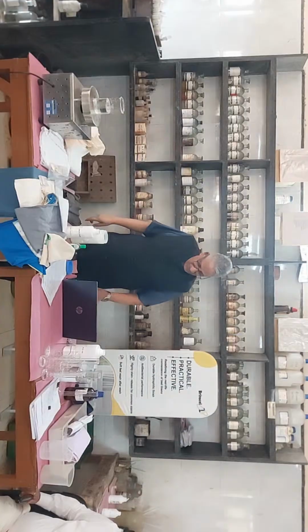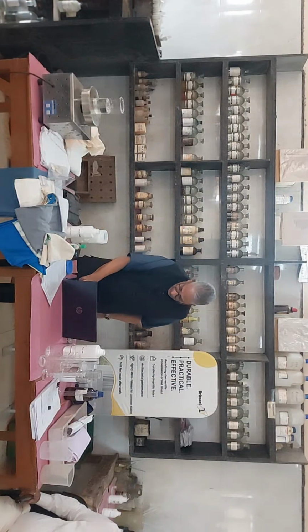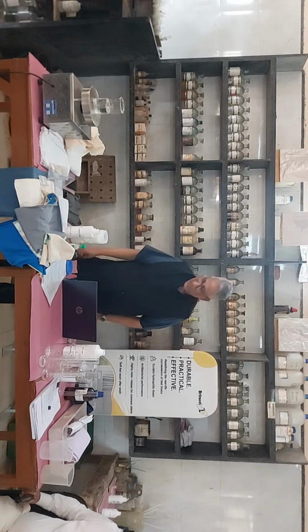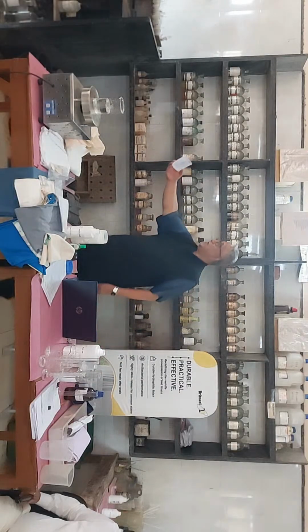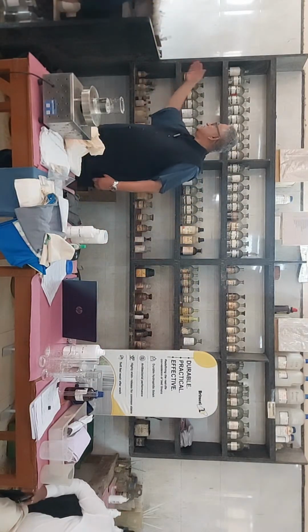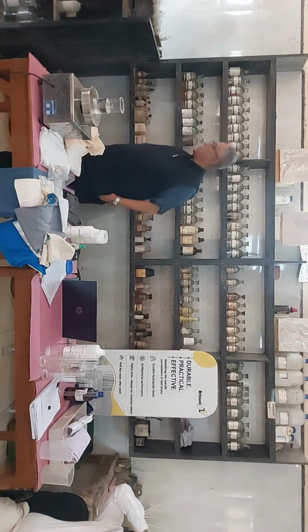Now coming back again to the silicone softener. So how much water do I have to add? Let us go back to the silicone softener. Weigh this, 28 ml of water, 28 gram of water.